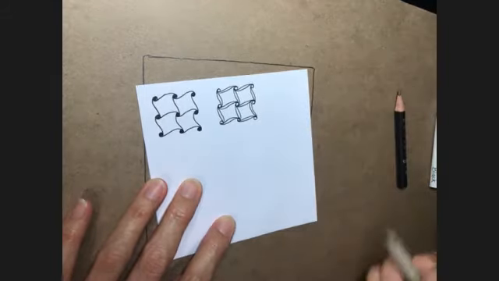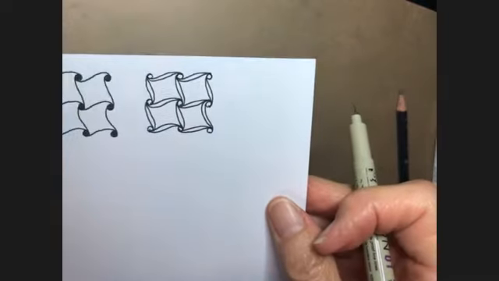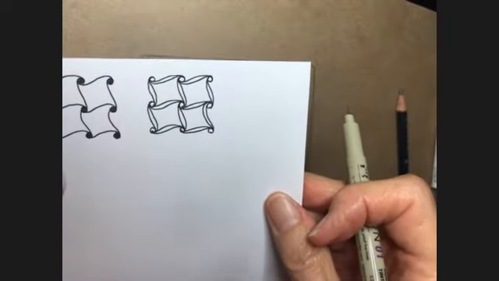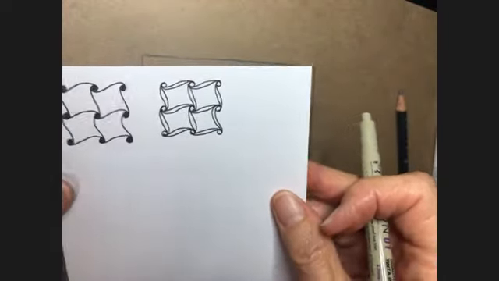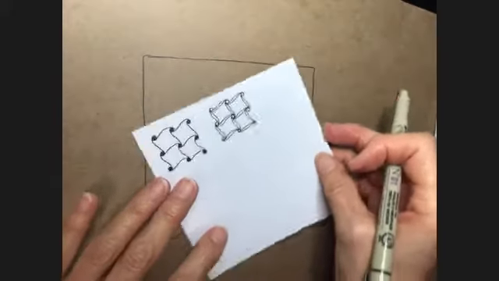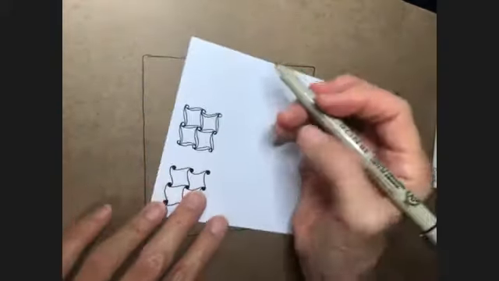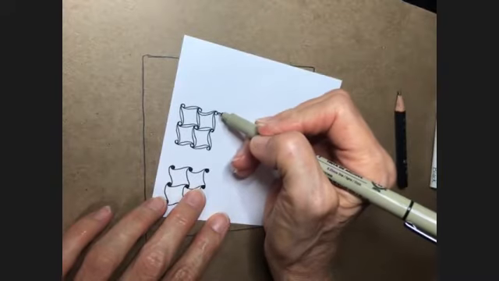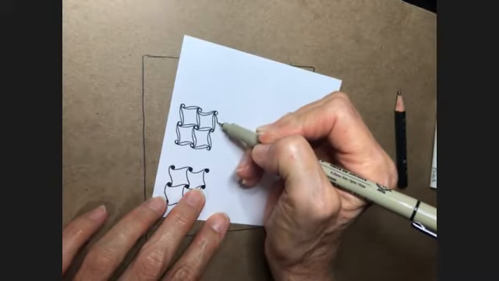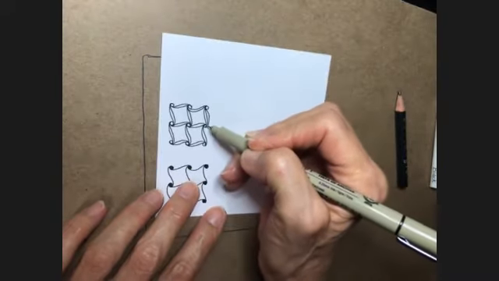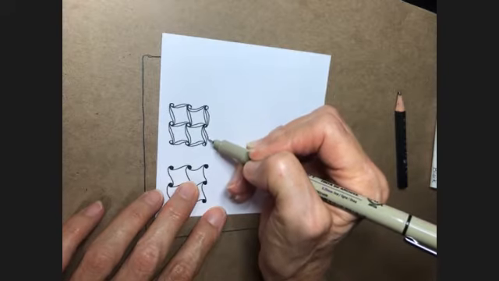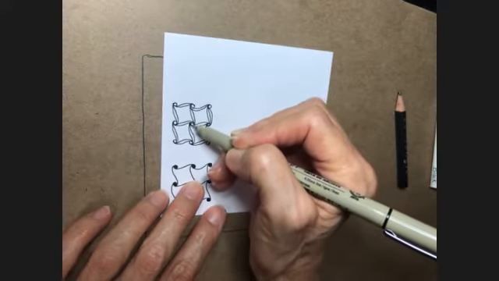Okay? So now that is a single aura on that. And rather than draw another one again, I'm going to show you that you could put another aura on here.